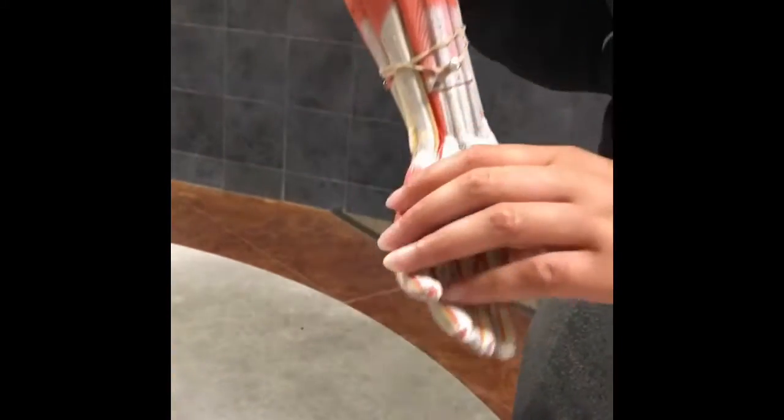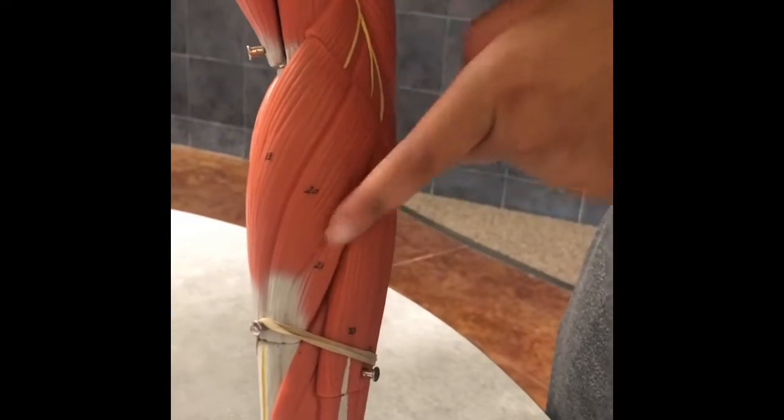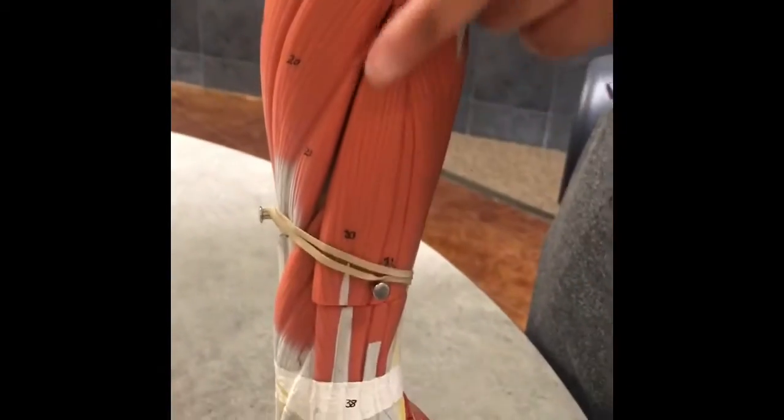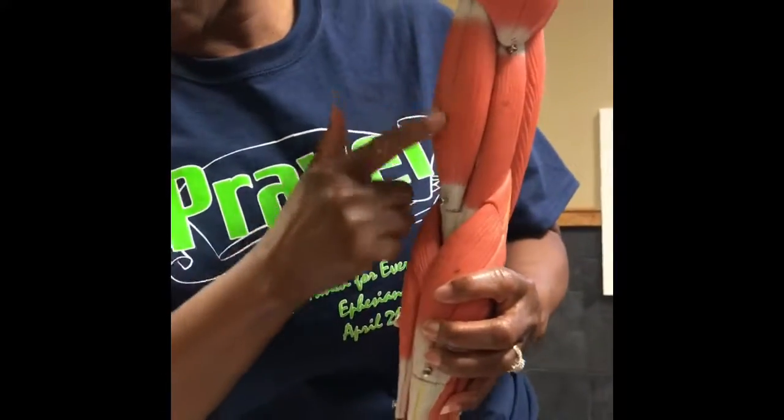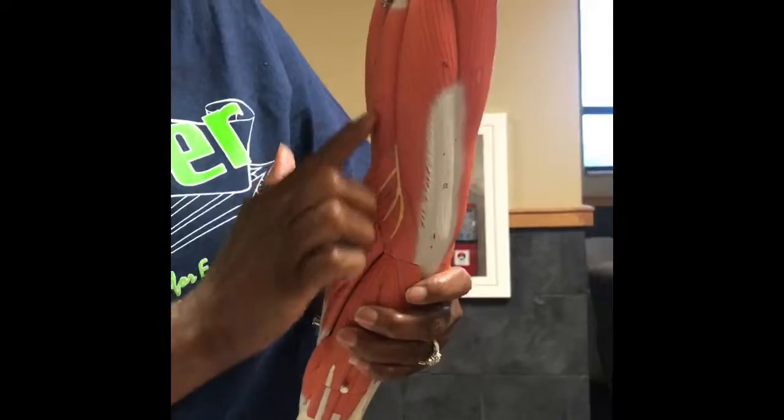And then you flip it around and you have 20 and 21 is the extensor carpi radialis. And then you have your extensor digitorum, which is this area right here, number 30. This is the biceps brachii. The brachialis is here. The deltoid is here.